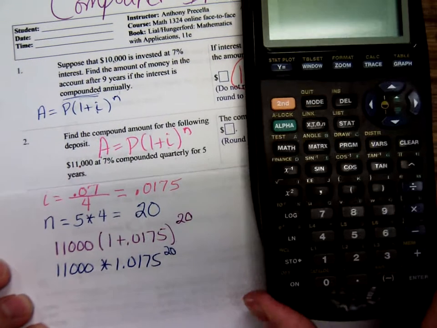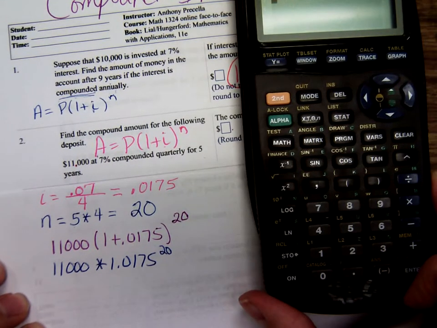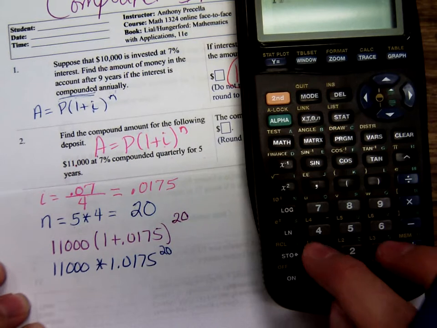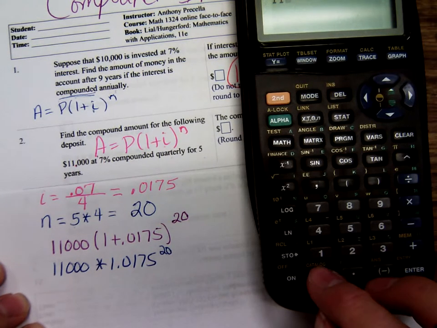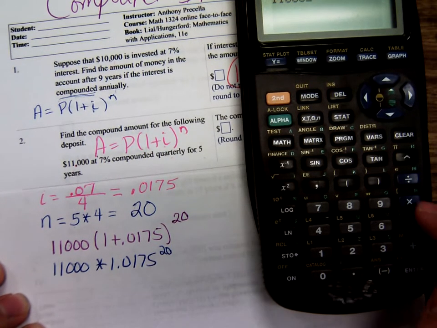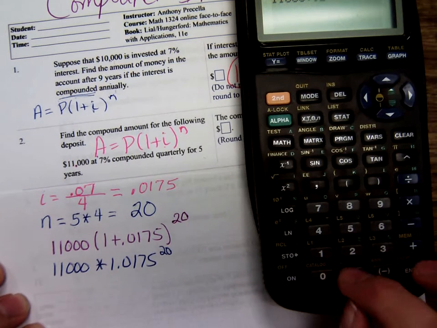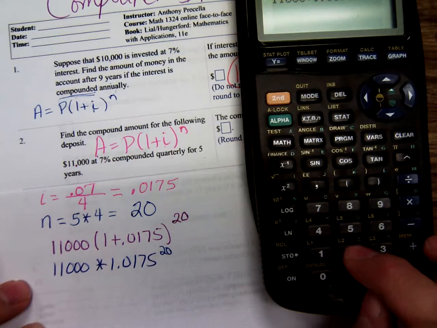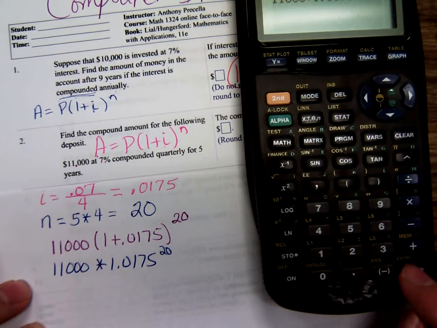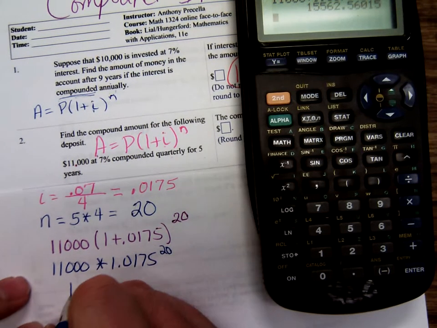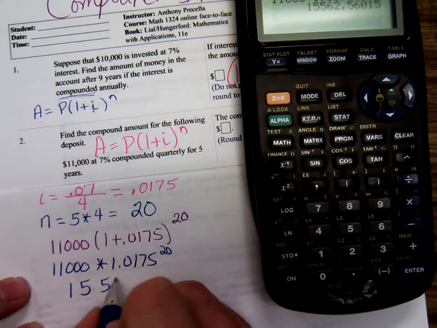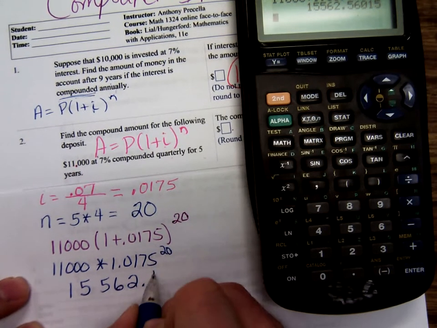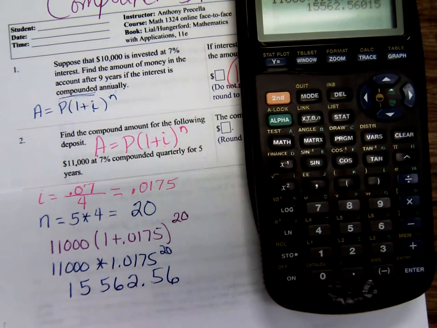Move this up a little. 11,000 times 1.0175 raised to the 20th. That's going to give us $15,562.56.